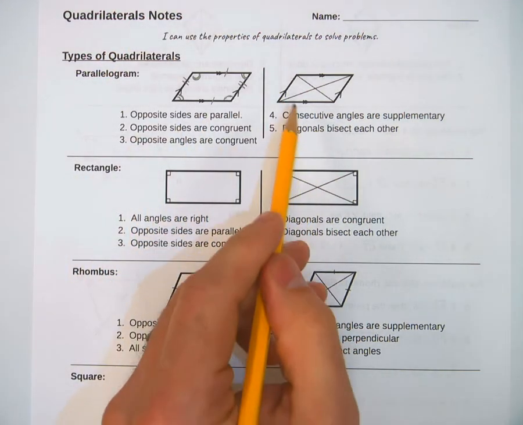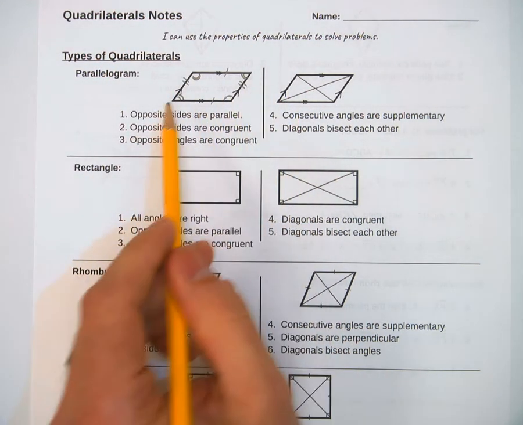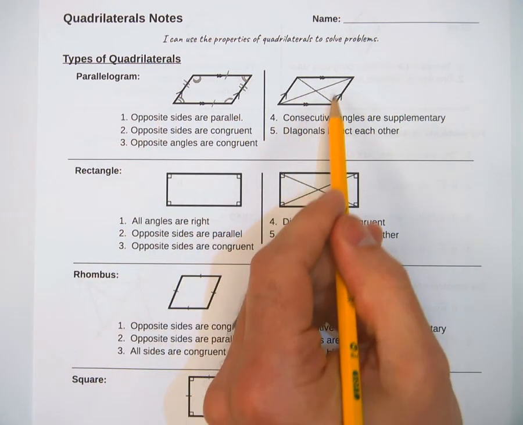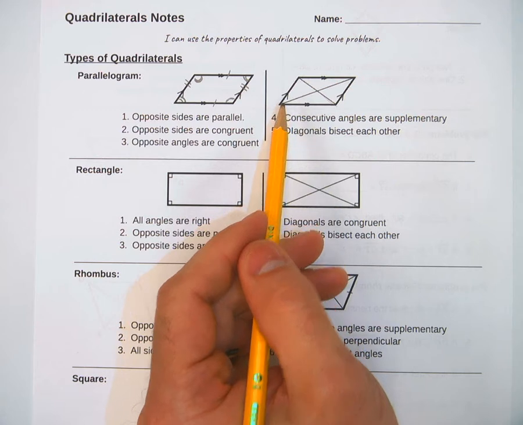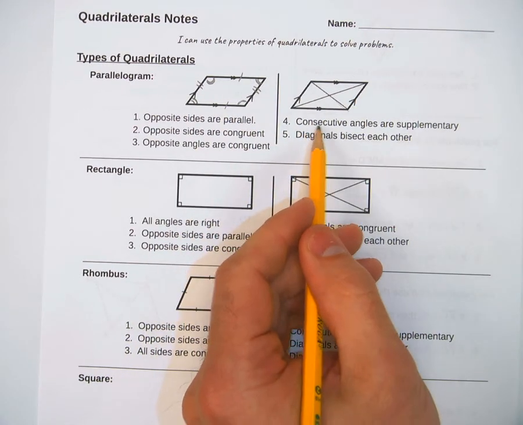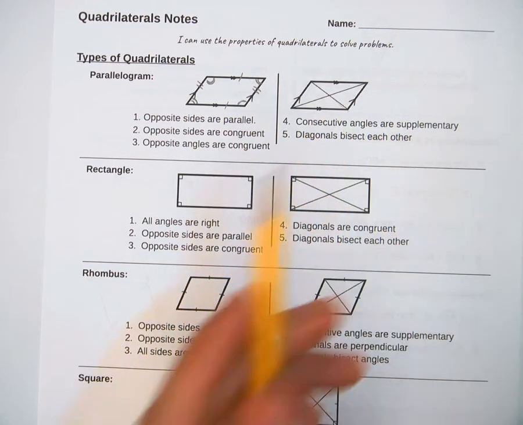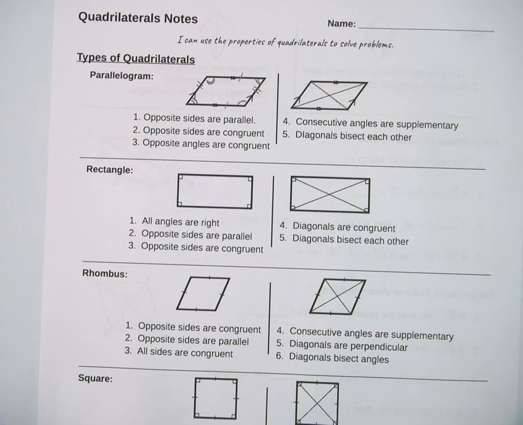Now, on the right-hand side over here, I felt like it'd be too much to put all in one picture. So these are the properties about their diagonals. Once you have a parallelogram, you can do stuff with the diagonal, specifically saying that consecutive angles are supplementary in a parallelogram. That doesn't have to do with the diagonal. I shouldn't have put that over here.